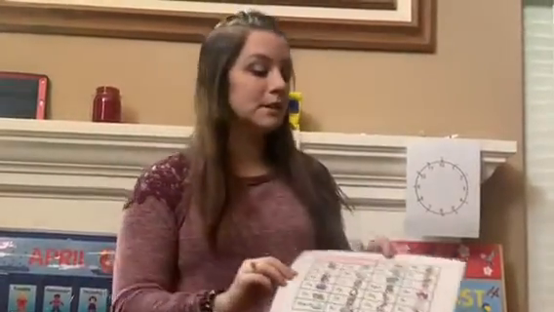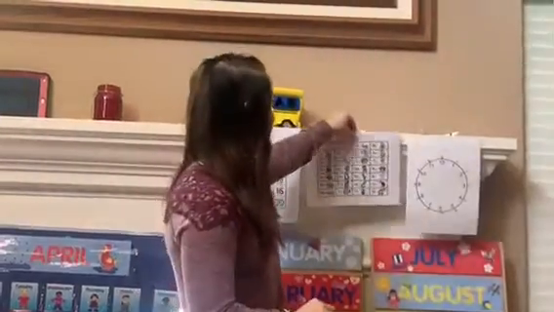Now, I want us to practice writing our C's in the air before moving on to our numbers. This time we're going to take our pointer fingers and hold it up high and go out at a curve and then round back in and go slightly up again. That is an uppercase C.